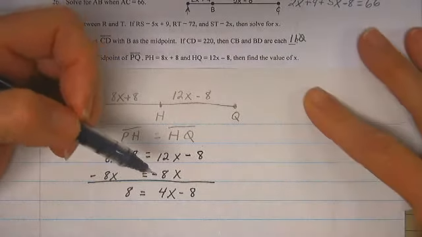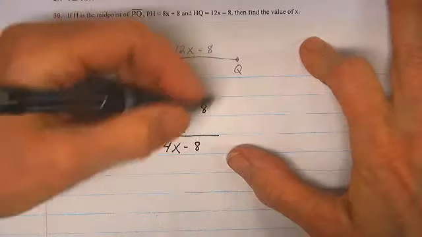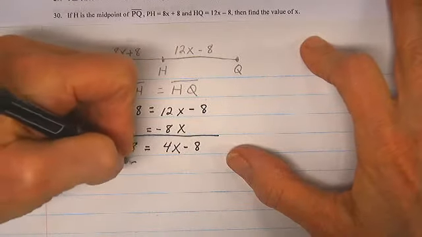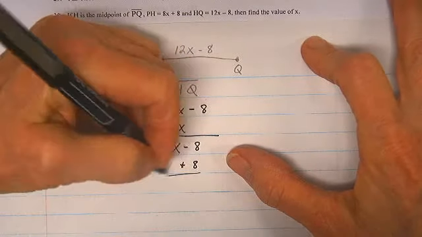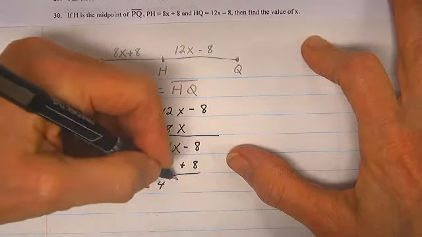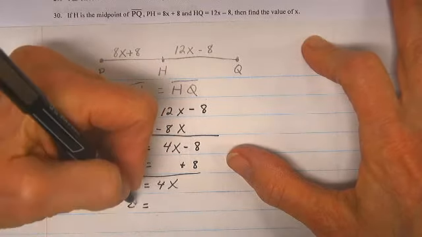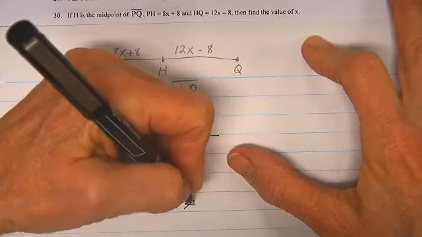I want x all by itself. I want everything else on the other side. What can I do? Oh wait, I can add 8 to each side. 8 plus 8 gives me 16. That's the same as 4x. 4 equals x. X equals 4.